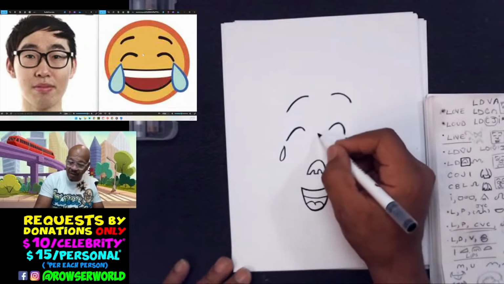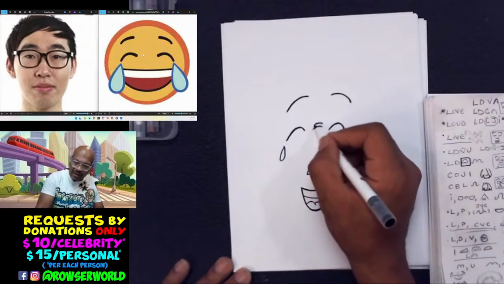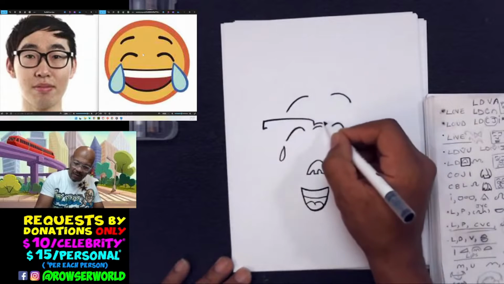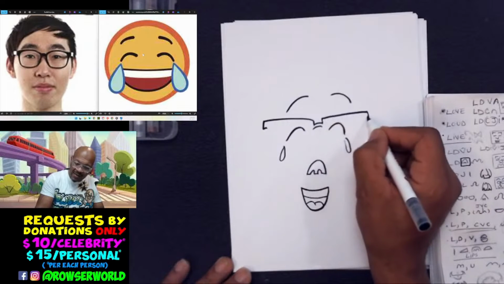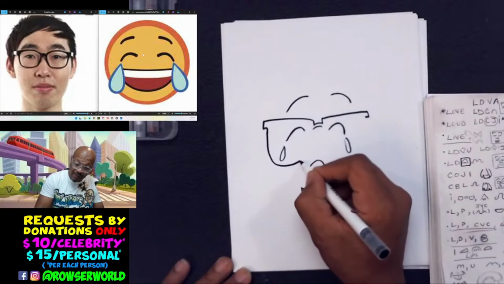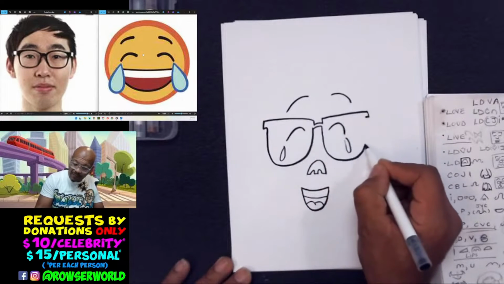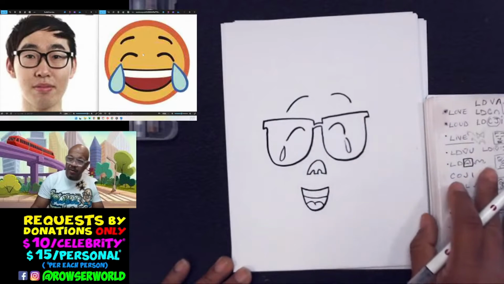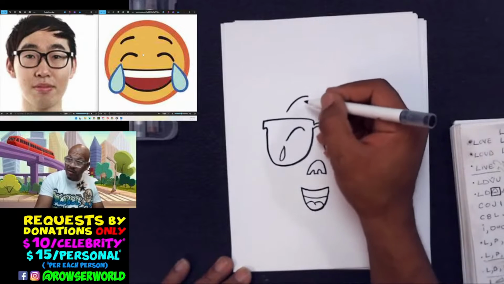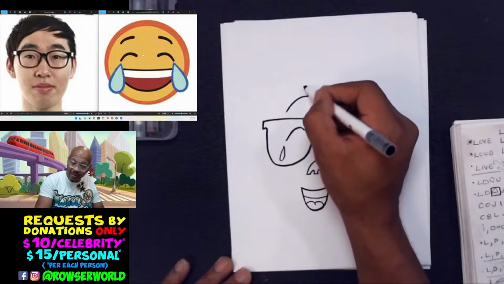So I could come over here, and then I'll draw these glasses. Okay, keeping it simple. Then we come here and we're going to customize the eyebrows to fit his eyebrows.